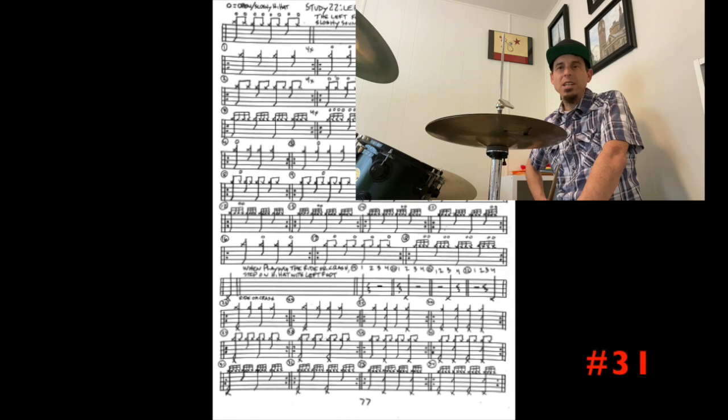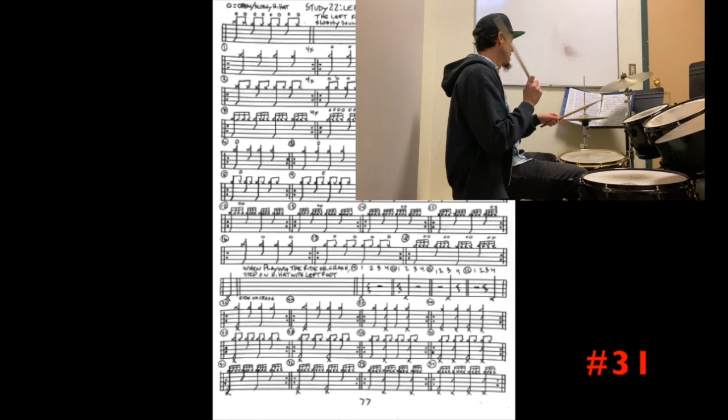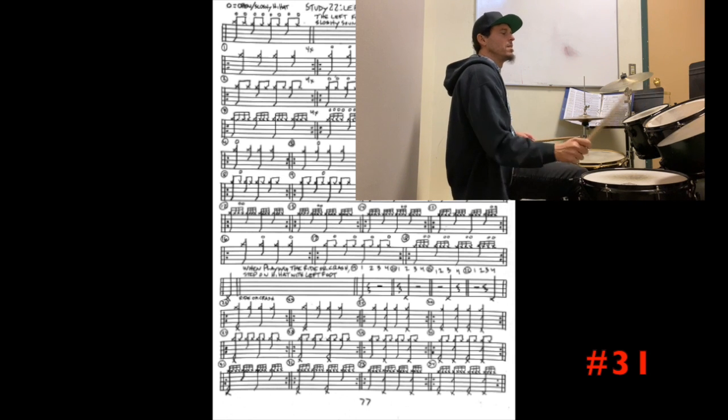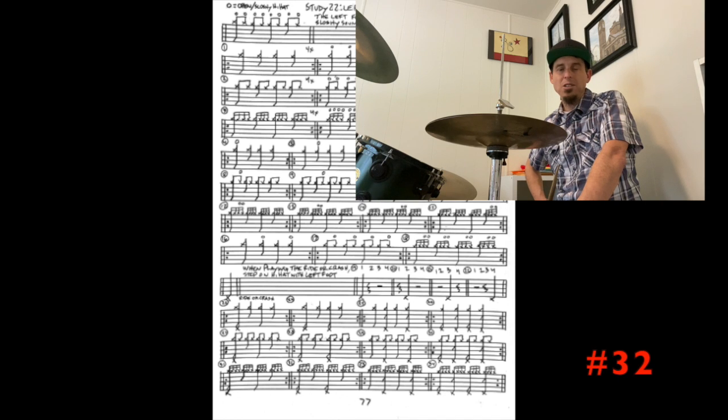Okay, for number 31, now we're going to be playing basic 16th notes, and we'll have our left foot hi-hat on beat 1. For number 32, basic 16th notes on our ride, and then our left foot's playing on beats 1 and 3.